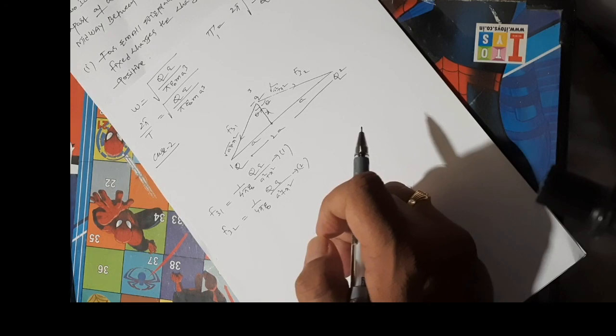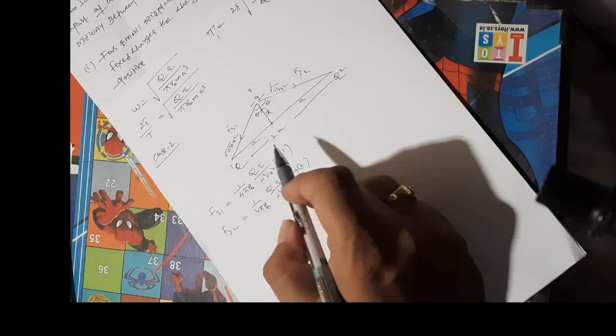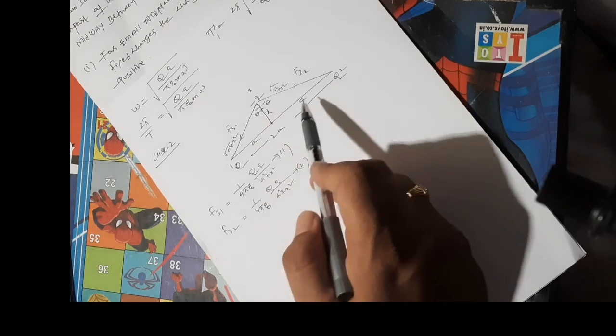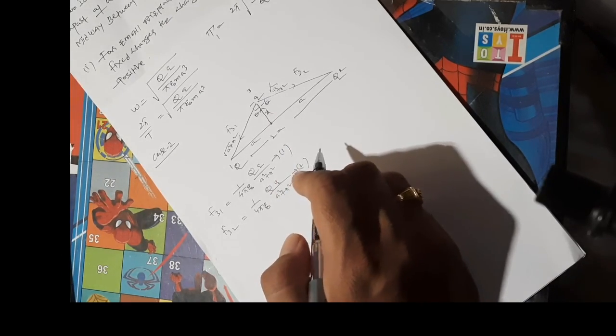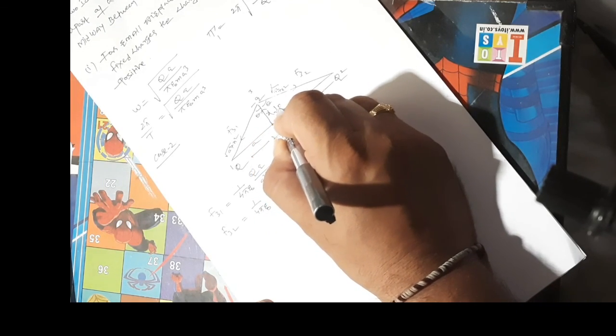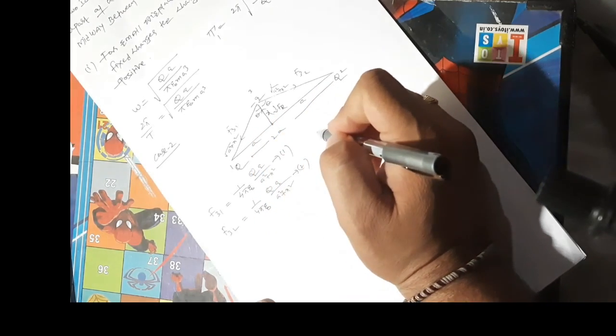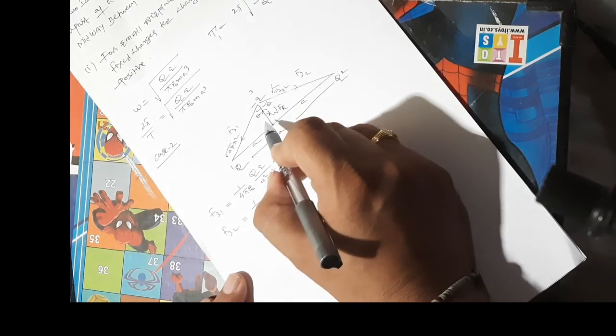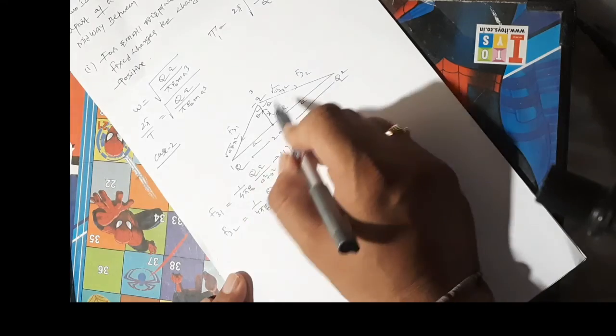So these are the equal forces acting on this negative charge in different directions. So exactly this is nothing but what? Resultant force. This is resultant force. Resultant force is acting towards mean position, and this bisects these two forces.